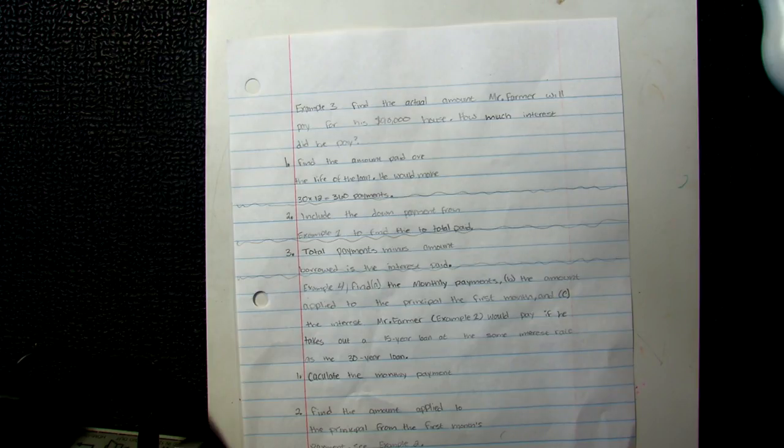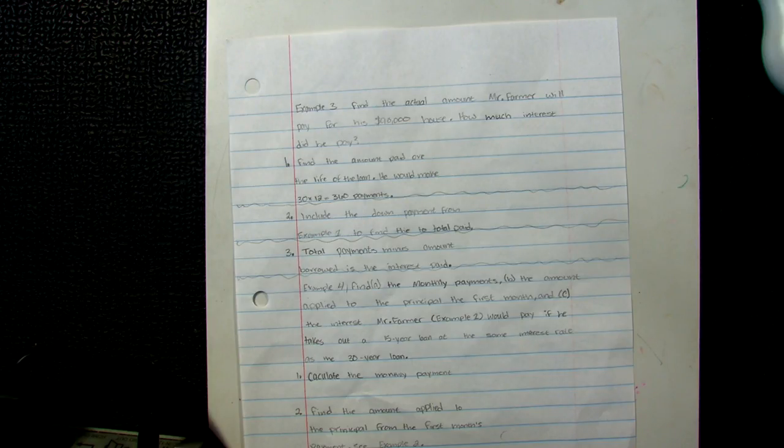Okay, so now for example 3, we have to find the actual amount Mr. Farmer will pay for his $90,000 house and how much interest he paid. So first, we're going to find the amount paid over the life of the loan. He would make 30 times 12, which equals 360 payments.